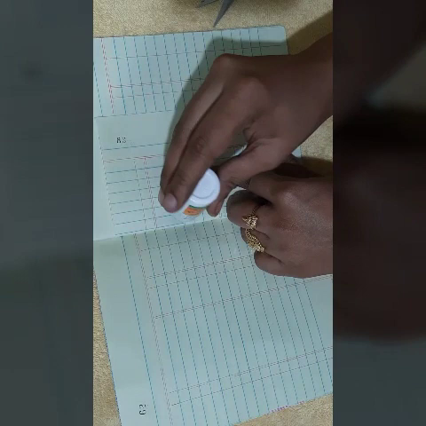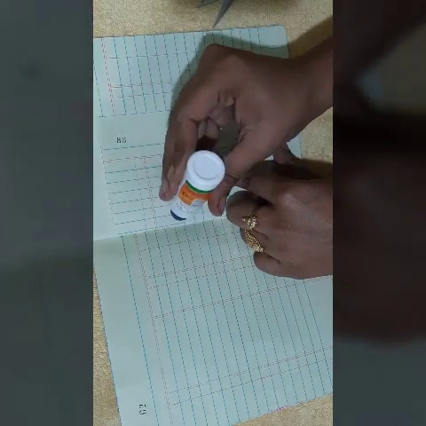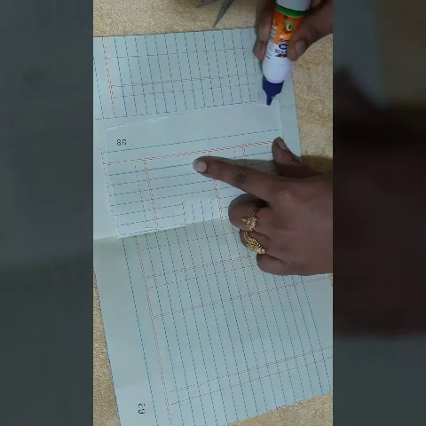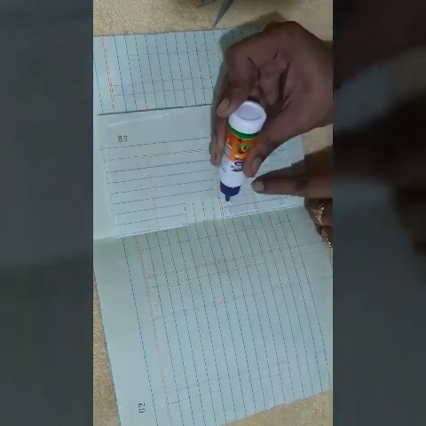Just make a few lines of glue along the cuts, just along the edges. This is just a rough technique and you can concentrate while making. I'm just doing it in a rough manner to show you, to make it really quick.